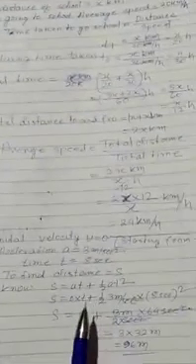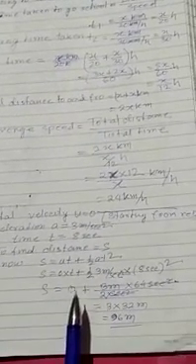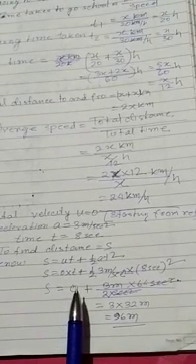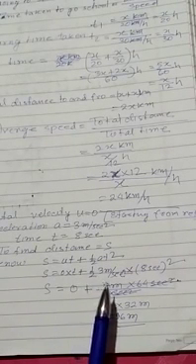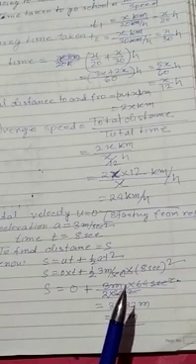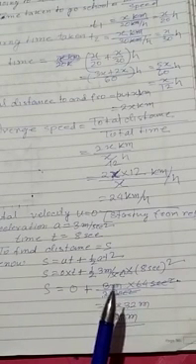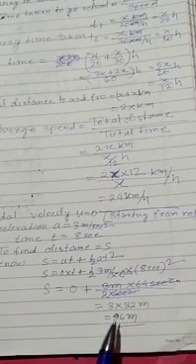Number 4. Also find the distance: s equal to ut plus half at square. Starting from rest, u equal to 0, acceleration is given, time is given. So you find the distance traveled by the object, 96 meter.